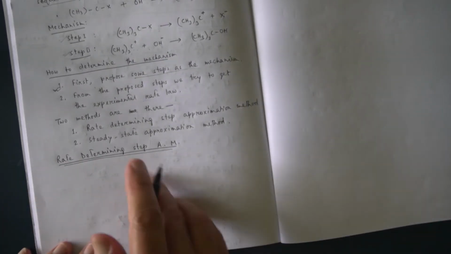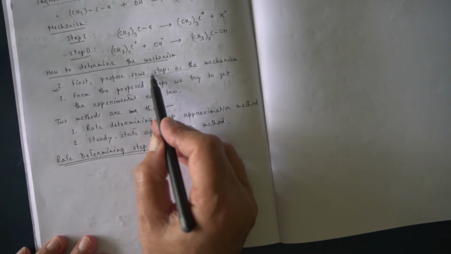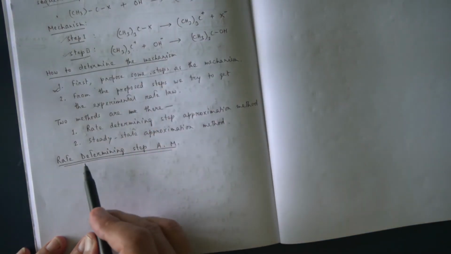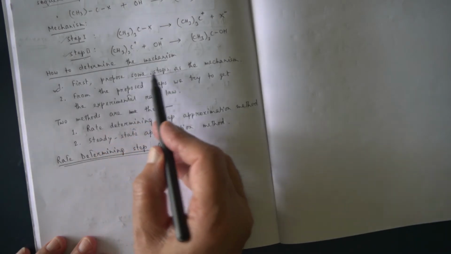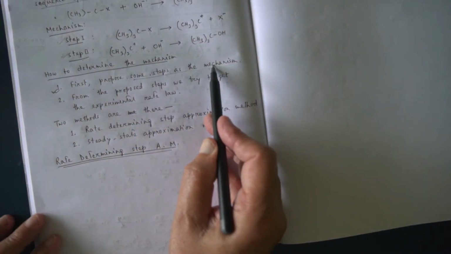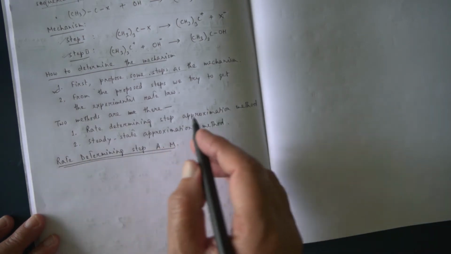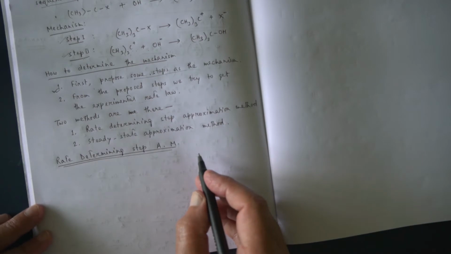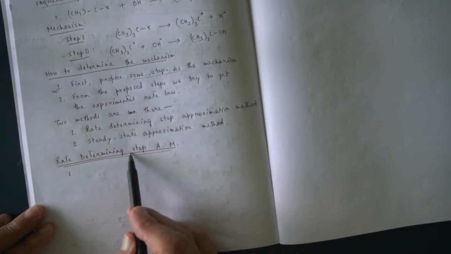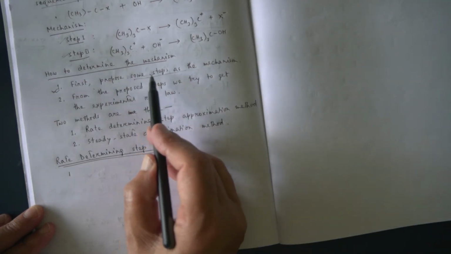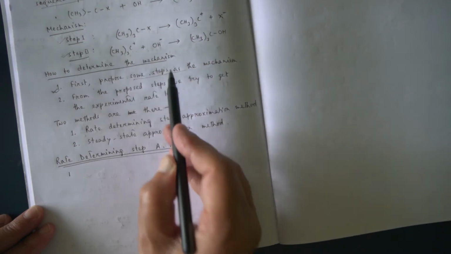In this method, how do we propose the mechanism? We propose the mechanism like this.